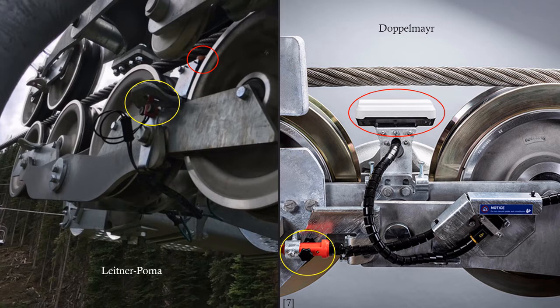The backup system on both of these lifts is shown circled in yellow. These are known as brittle bars and are engineered so that if the haul rope slips completely off of the shiv assemblies and the primary system fails, a metal bar that has current running through it will break, the current will stop, and that will trigger a stop in the lift controls.